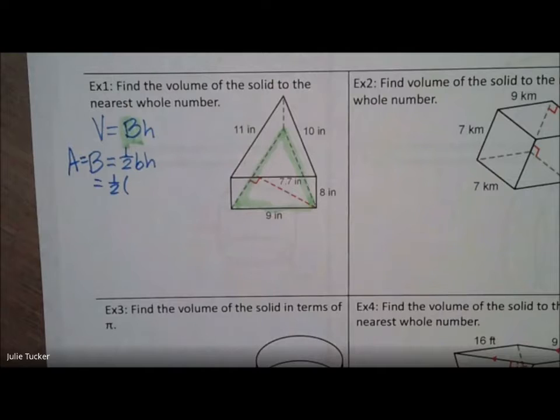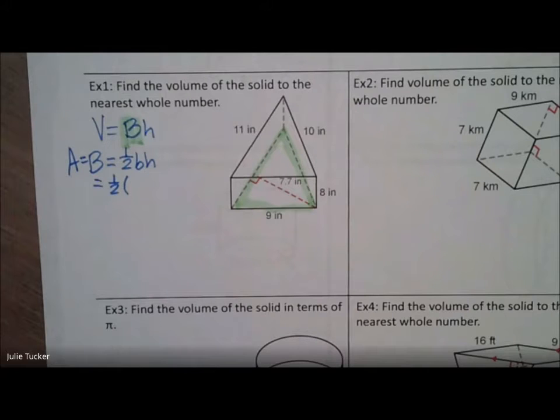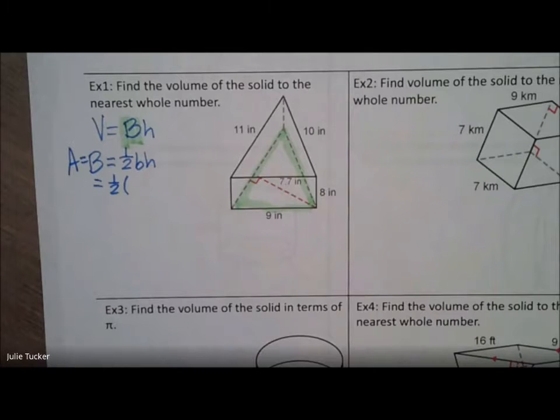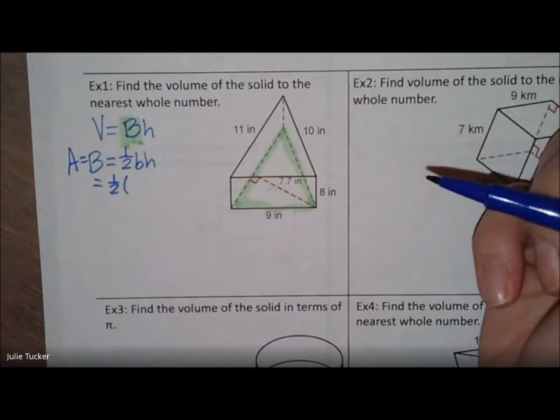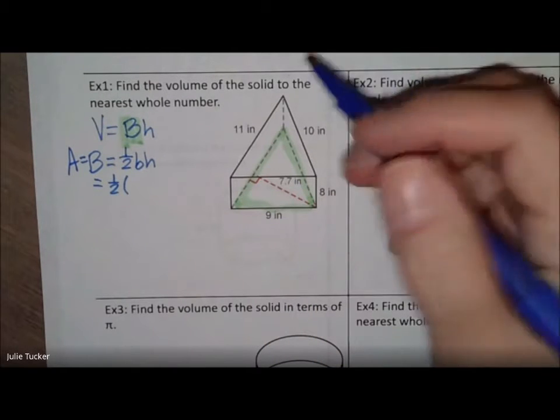9. Okay. You're seeing the 9 at the bottom, but do you remember that the base and the height have to be perpendicular to each other? Well, this 9 doesn't have anything perpendicular to it, so we can't use that side.